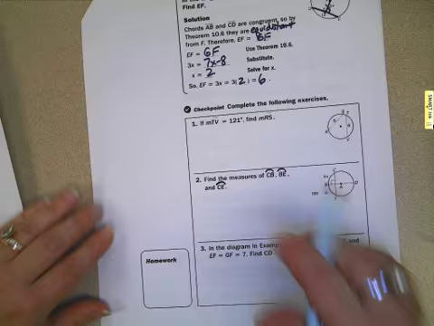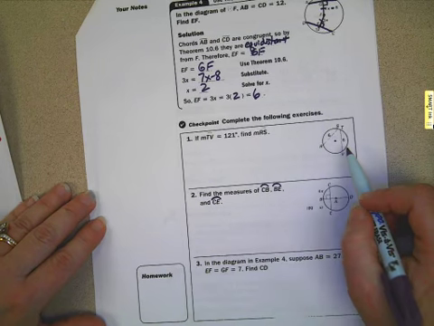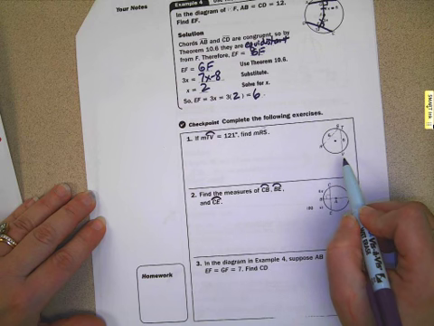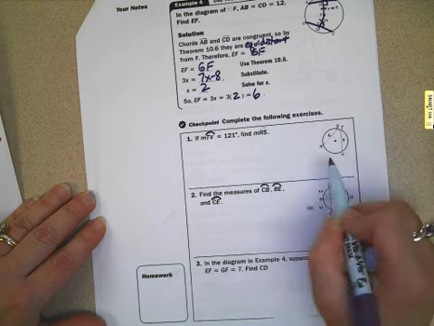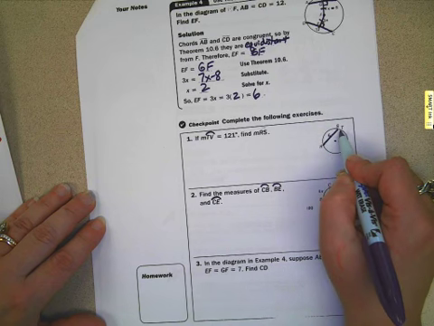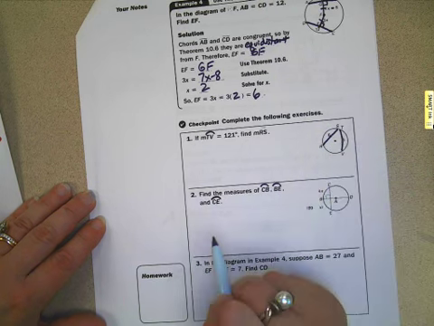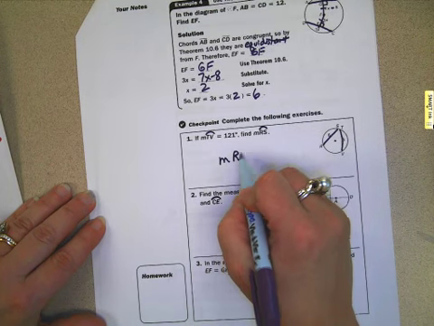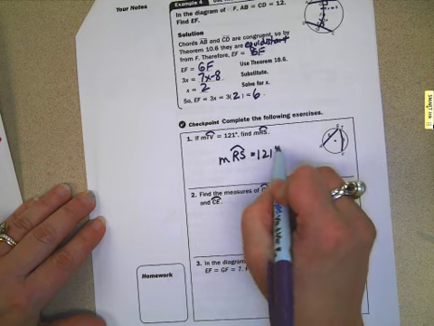Okay, so hopefully this one's really fast. If the measure of arc TV is 121 degrees, find the measure of arc RS. Well, in the same circle, this chord is congruent to this chord. How do I know? Because they both have a 6 there. So that means this is congruent to this. Let's just make sure we write a complete mathematical sentence, and that's done.